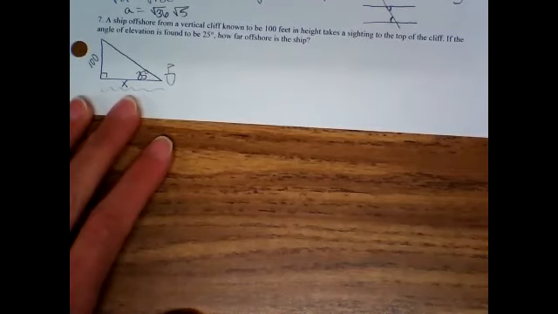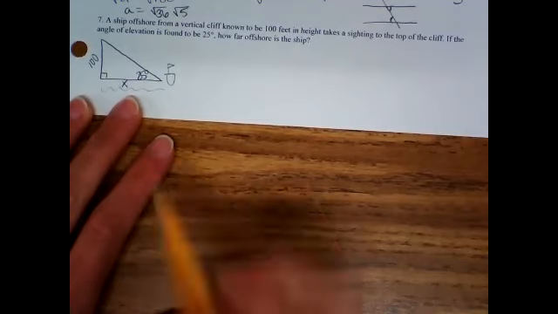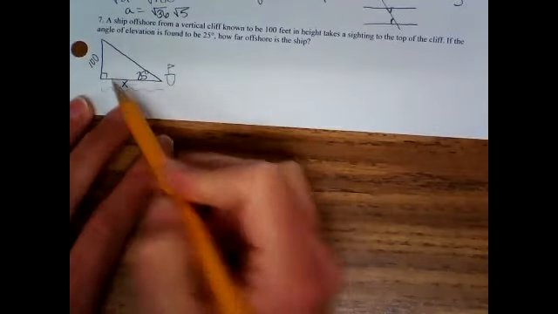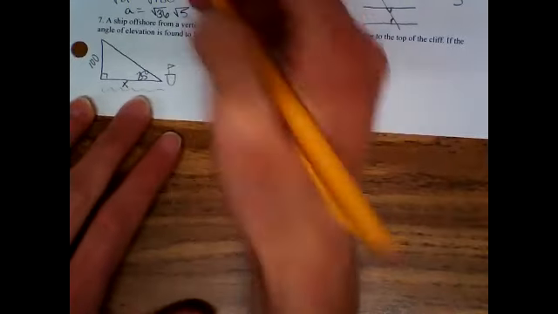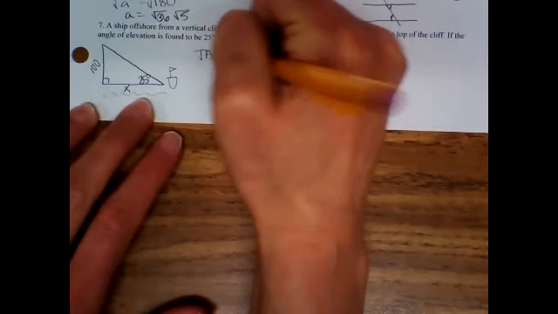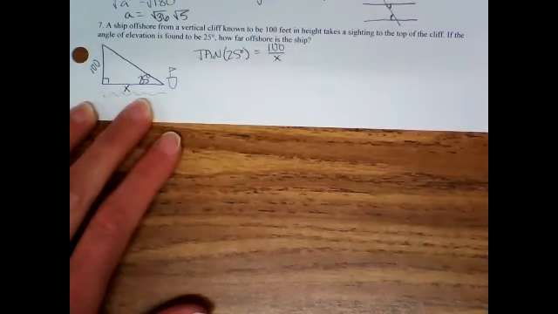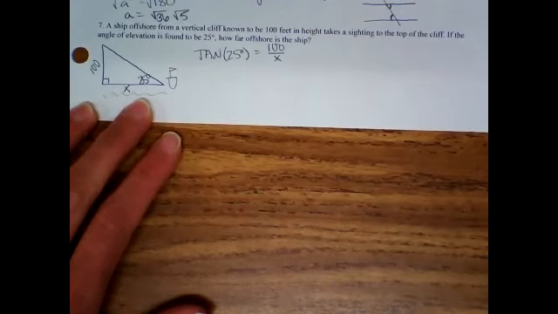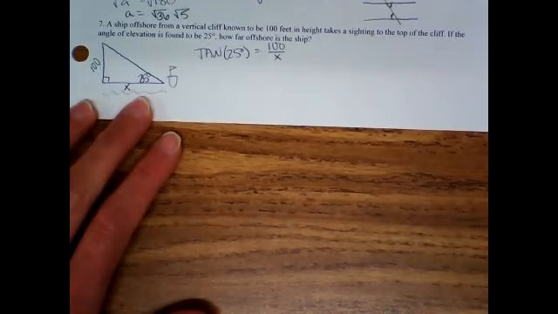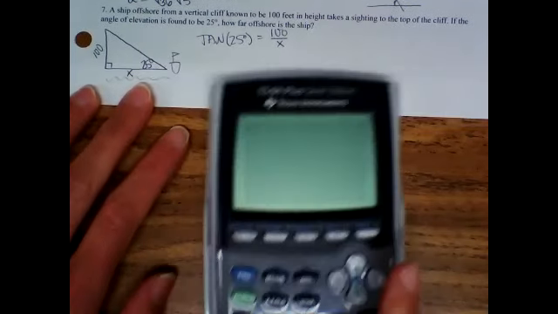So do we want sine, cosine, or tangent? This is your point of view. We have opposite and we have adjacent. Tangent, good. Tangent of 25 degrees equals 100 over X. And then you're going to type it in the calculator. It is no different than what we did last class, except you have to draw the triangle yourself. That's it. All right. How are we going to type that in?